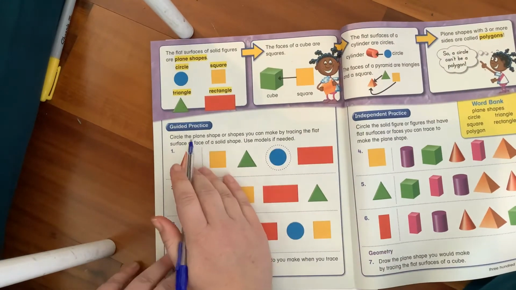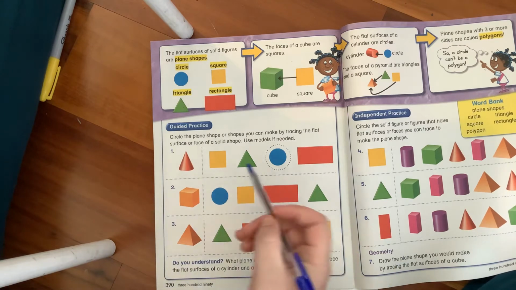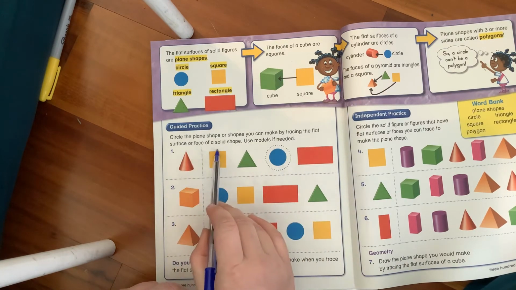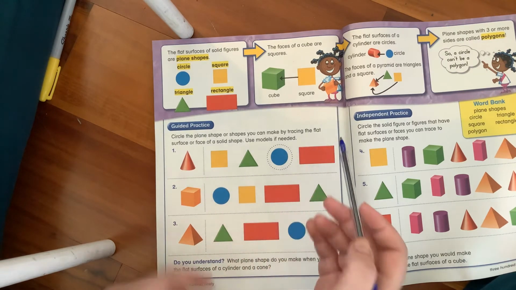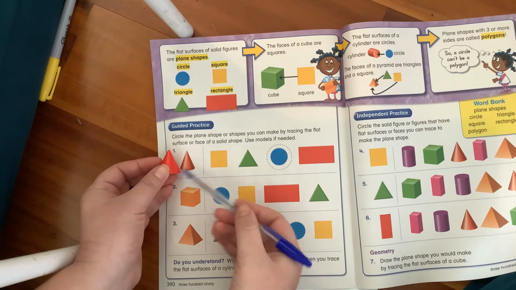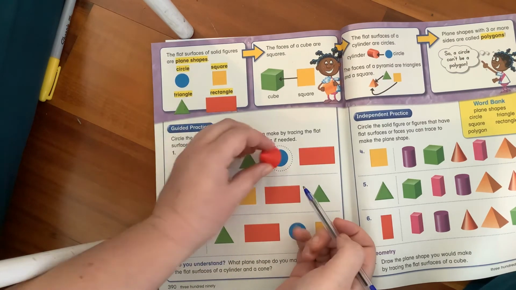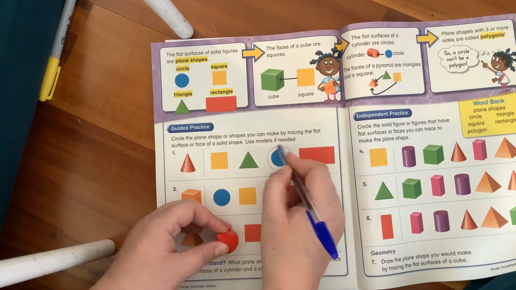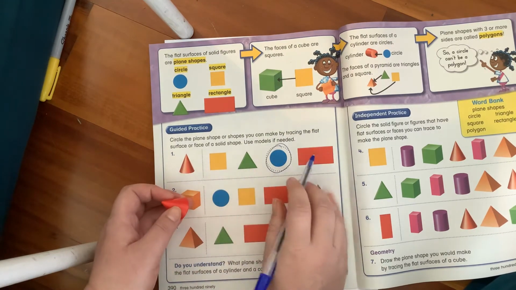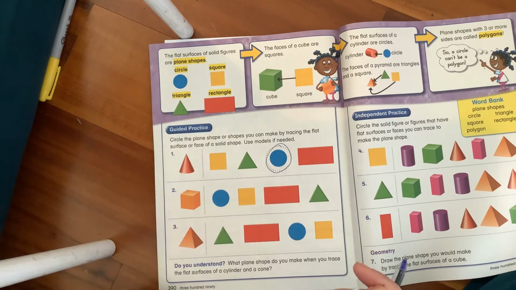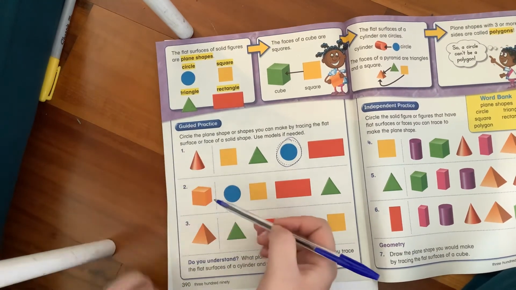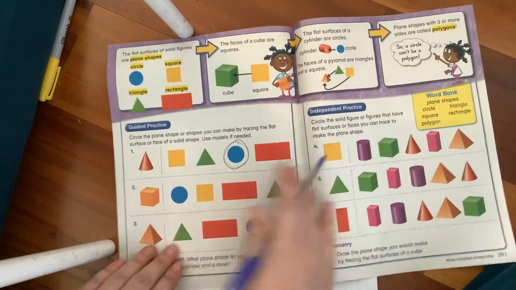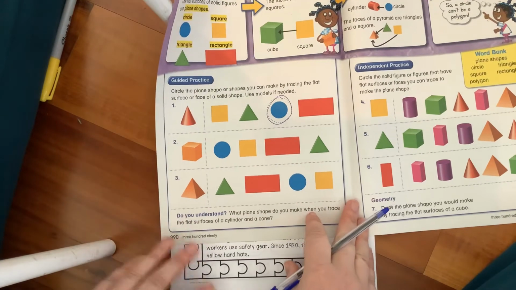So here's the guided practice. Number 1, you would find the plane shape that you make by tracing the flat surface, or face, of a solid shape. Use models if needed. So here I'm going to get out the cone. And if I laid it down this way, I would get the circle. There's no way I can get a square, a triangle, or a rectangle from this shape. So you're going through every shape, find this, what can you trace from it, okay? You're going through every single shape and playing with what you can find. Do you understand? This is pretty cool.